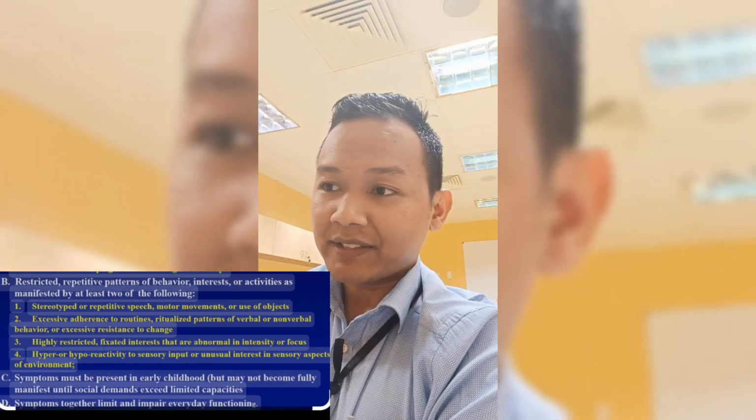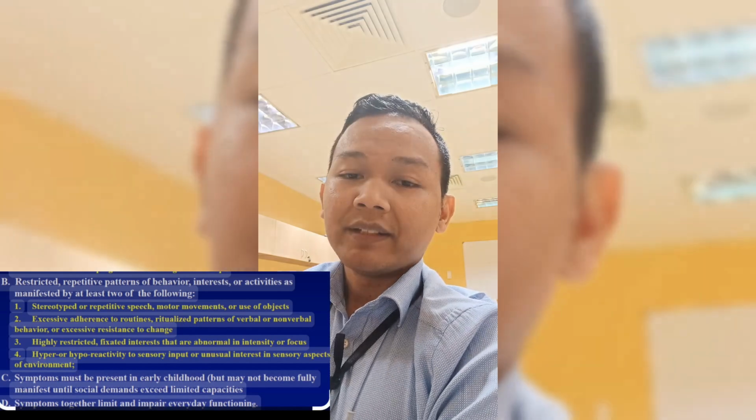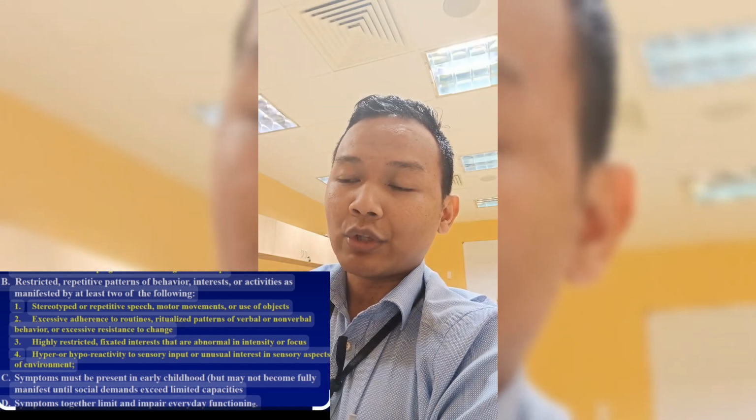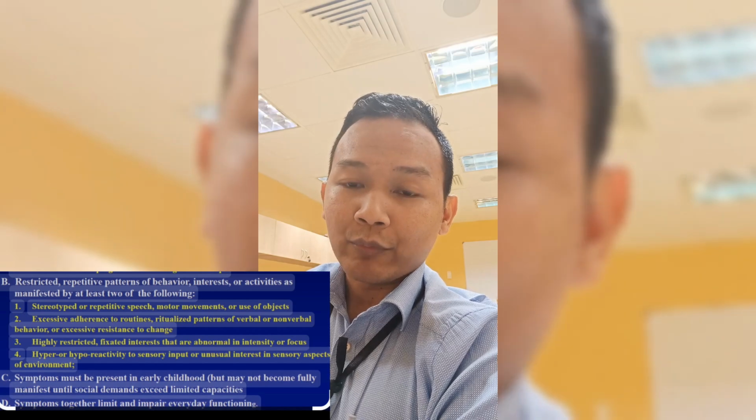Okay, and then the second component under restricted repetitive patterns of behavior is the child's insistence on sameness, on certain routines and rituals, and when there are changes, it will cause distress. In simple terms, they need things to be done the same way and follow the same routine.